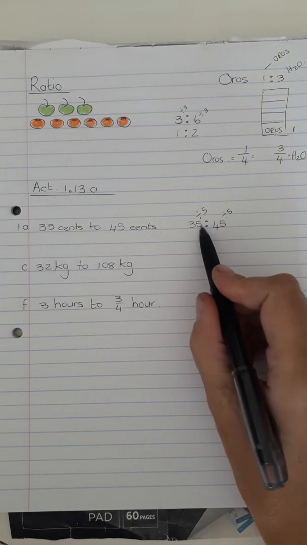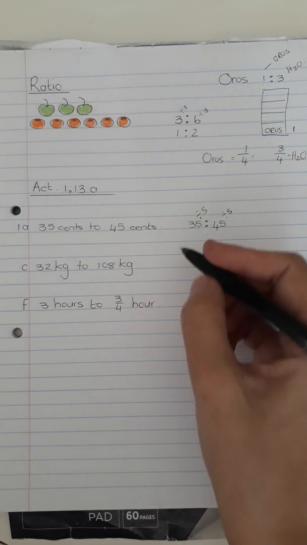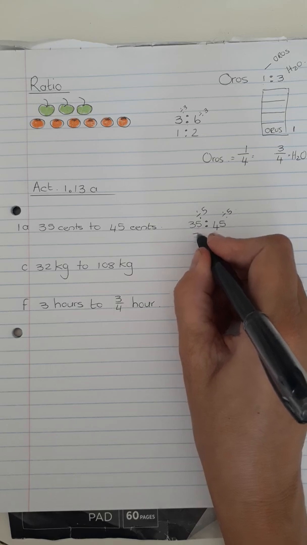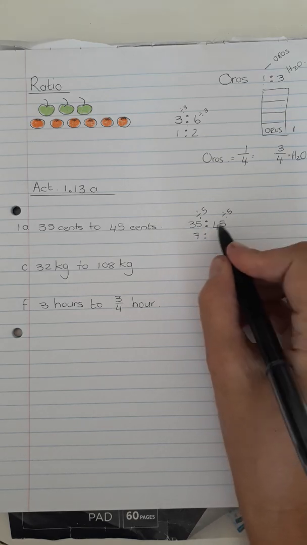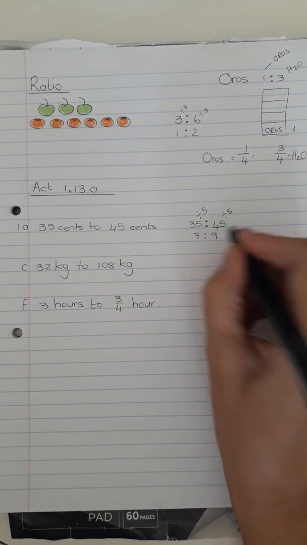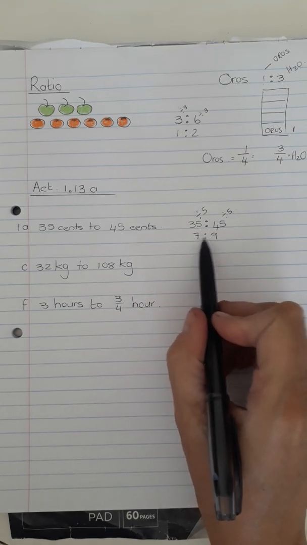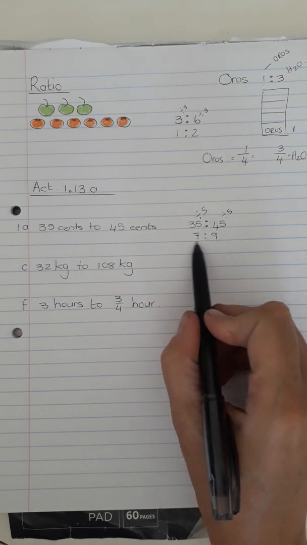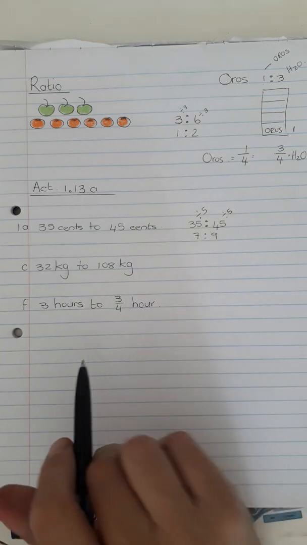Quick job. 35 divided by 5. Now, if you know your tables, 35 divided by 5 gives you 7. And 45 divided by 5 gives you 9. The simplest form of this ratio will be 7 to 9. I can't make it smaller. I know that 7 is a prime number, so I stop right there.